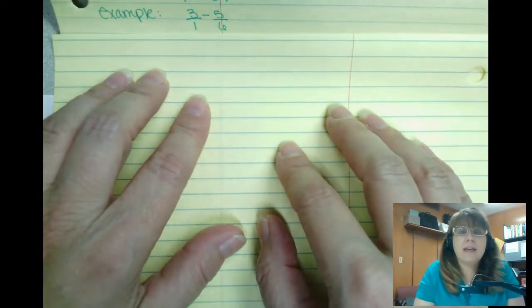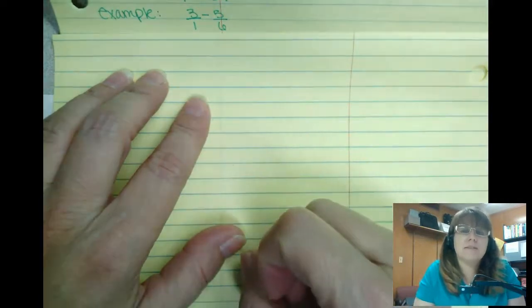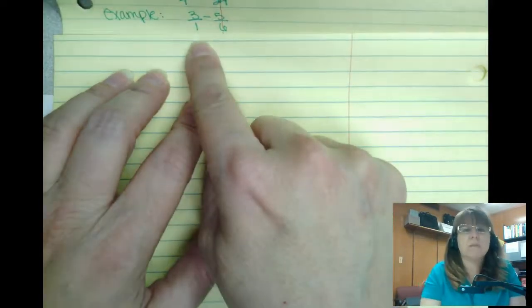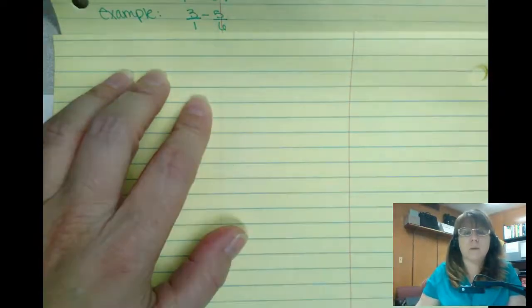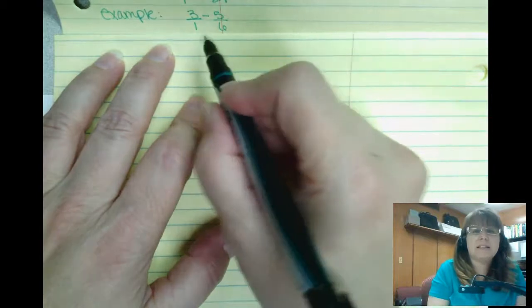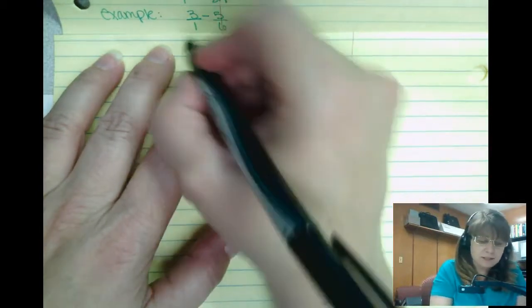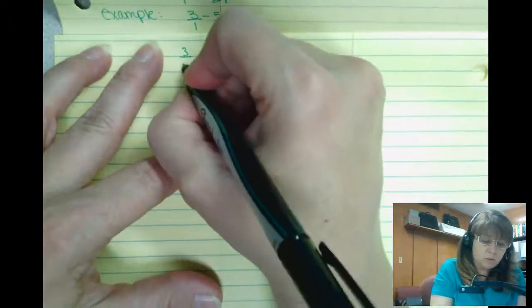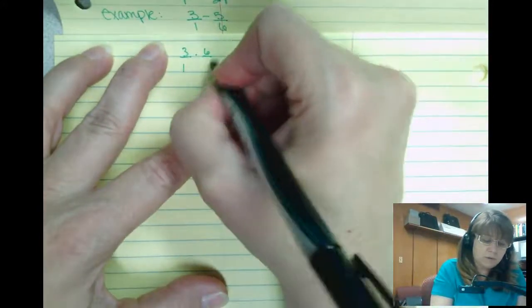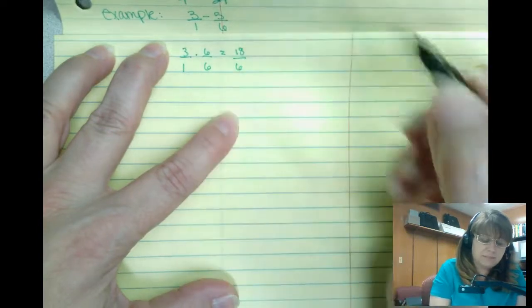So if we have a whole number, let's say 3 minus 5 over 6, we can just remember that it has a 1 in the denominator. And then from there, I have to find the LCD. Well, 1 times 6 will give me 6. So 3 over 1 times 6 over 6 is 18/6.